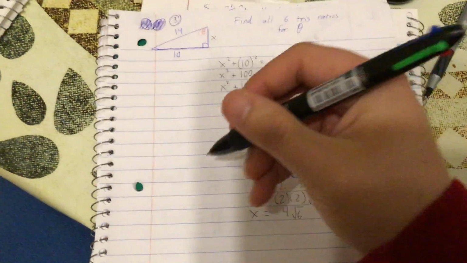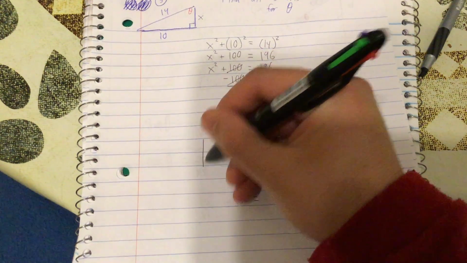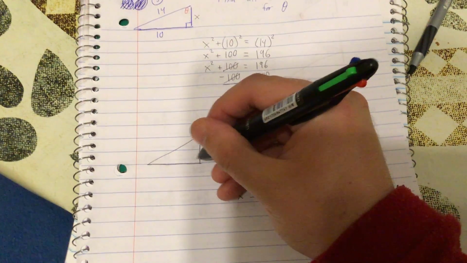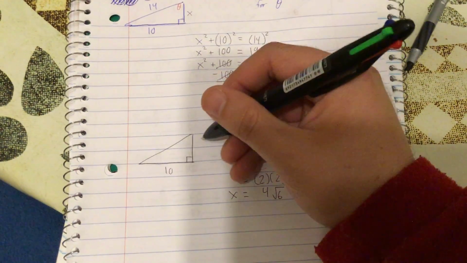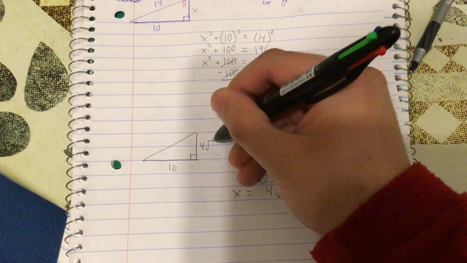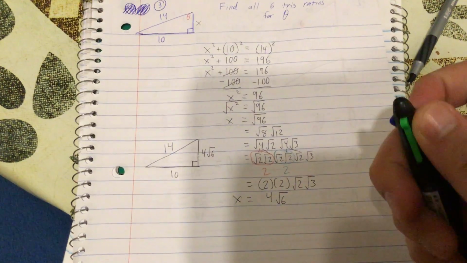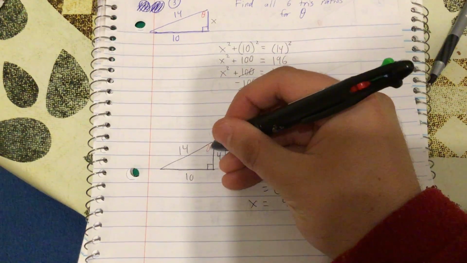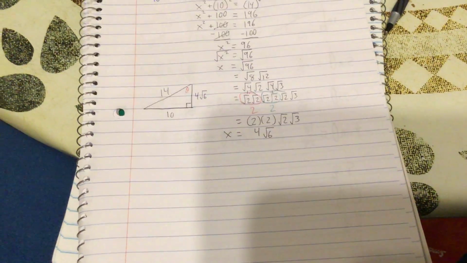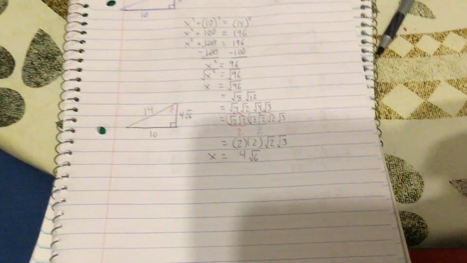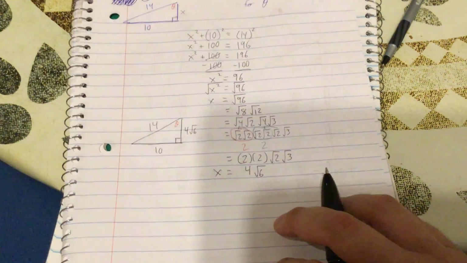So that was fun. But now I'm just going to redraw the triangle with the information that I'm given. So 4 radical 6 is the new leg. And we've got 14 here. And where's my angle theta? It's in the top right. So I'm just going to recopy it, and I'm just going to put all the information that I'm given. Now, again, I'm not going to simplify the fraction. You can if you so choose to, but I'm just not going to because it's Friday, got to get down on Friday.